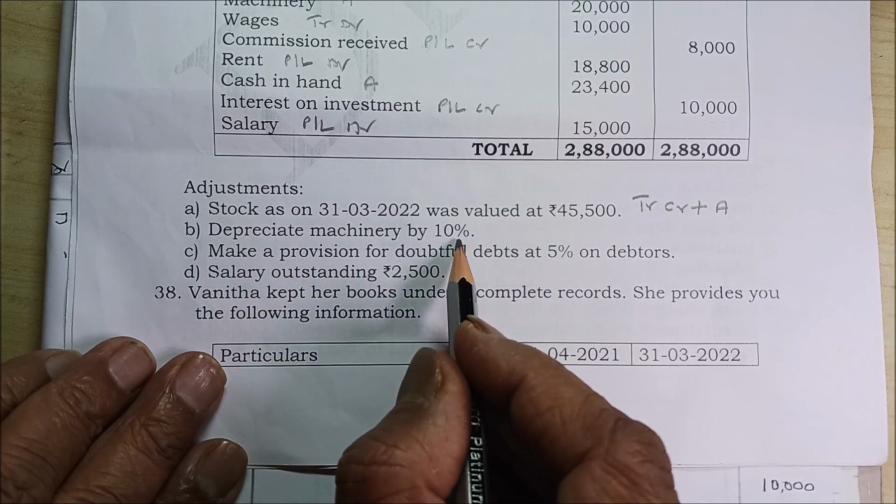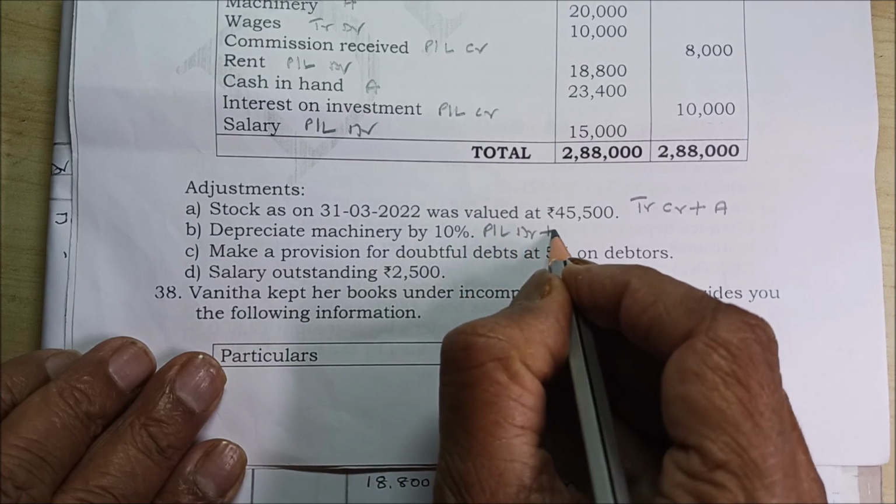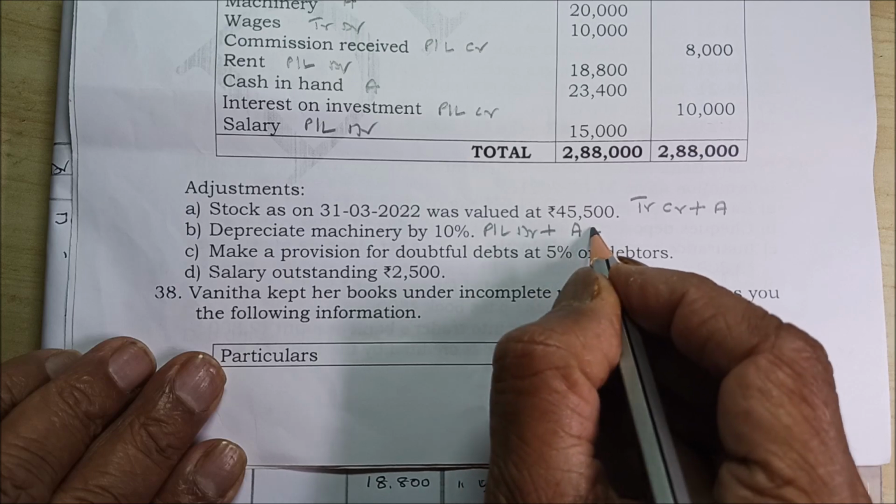Depreciate machinery by 10%: profit and loss account debit, plus from the asset you minus.